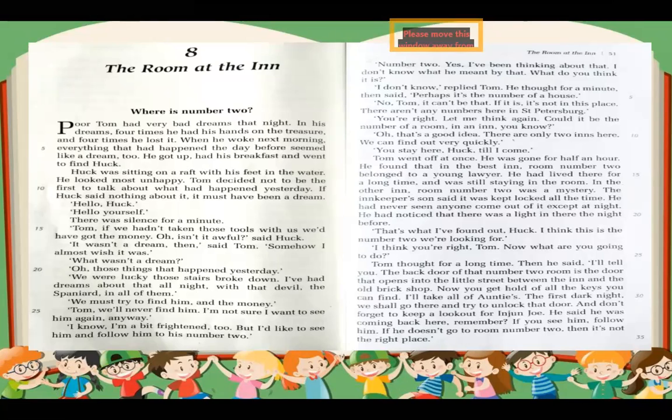So there were only two inns in St. Petersburg, as I told you. The first one was the best one. Tom went there and he found that that room belonged to a lawyer and he was still staying there. Then he went to the second inn, the other inn, and there room number two was a mystery.